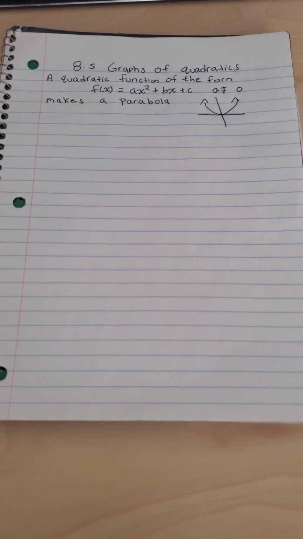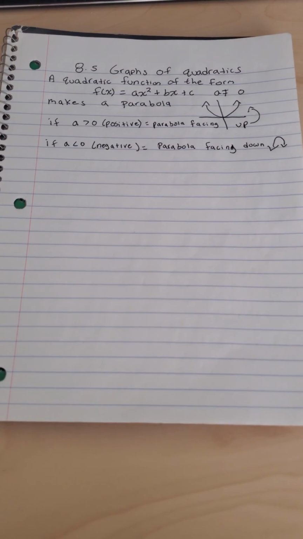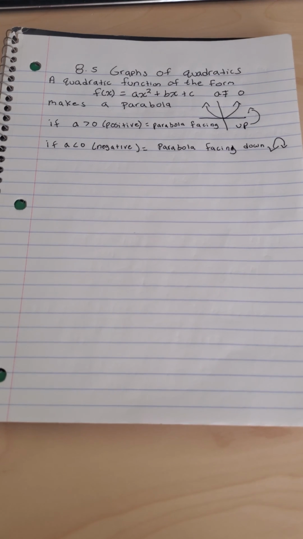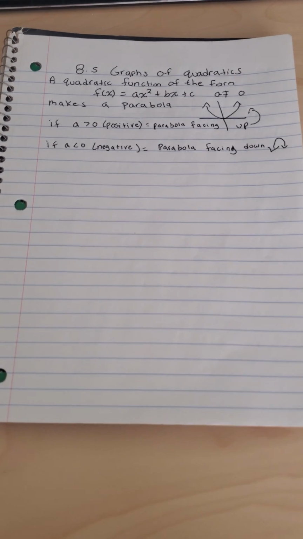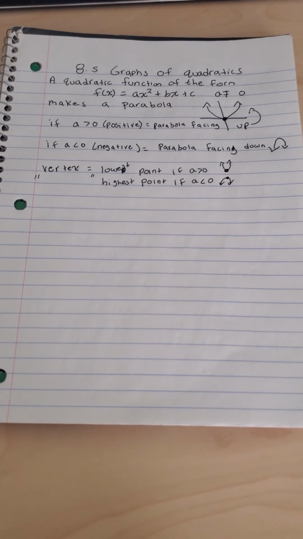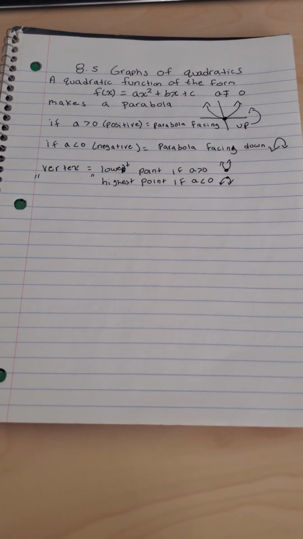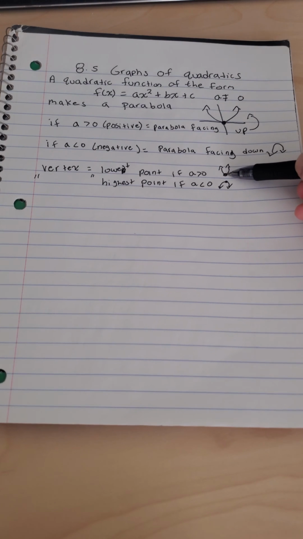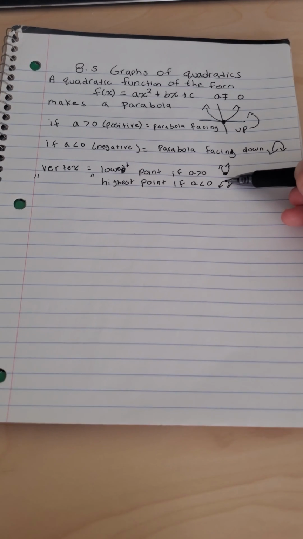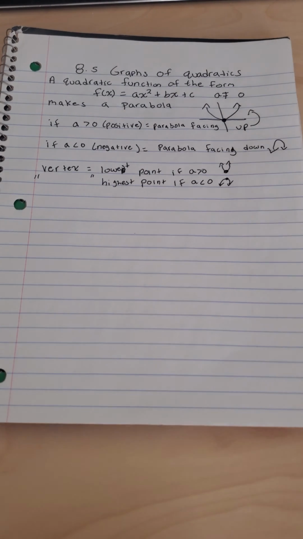So some fun facts about this form are, if a is positive, or bigger than 0, then we get a parabola facing up, as seen there. And if it's less than 0, or negative, the parabola is facing down, as we can see on the right-hand side. Now, the vertex is the lowest point if it's facing up. So we can see here, this would be the lowest point of the parabola, and it would be the highest point if it's facing down.